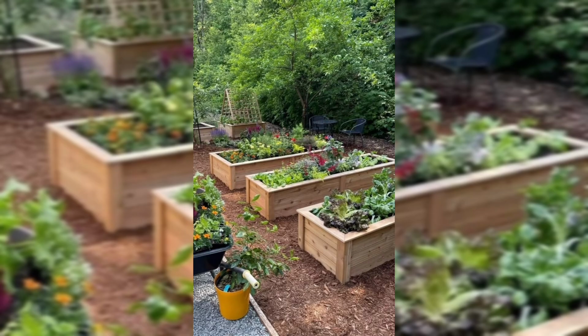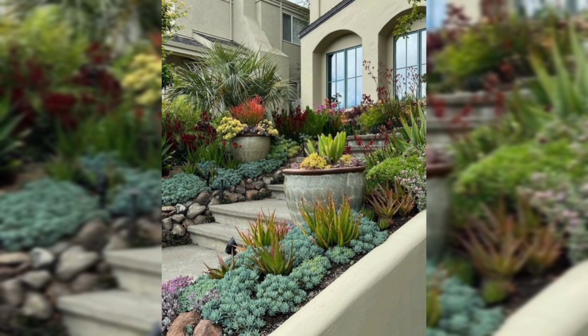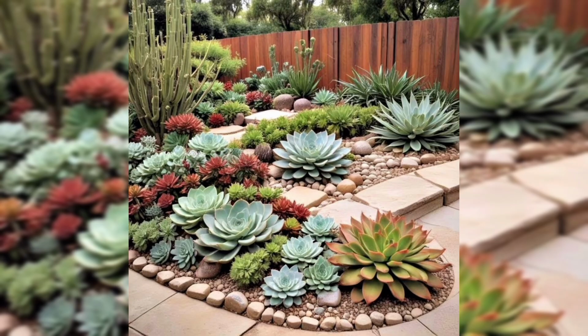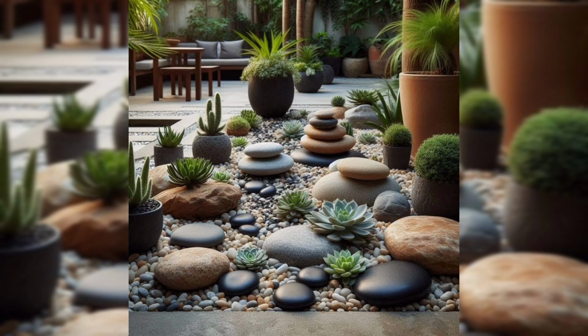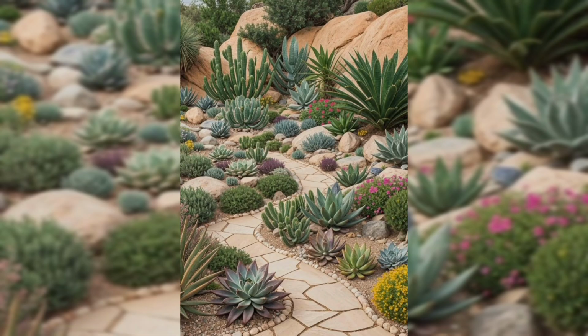Succulent gardening convenient to sustainability landscape plants and design your front yard landscape gardening.